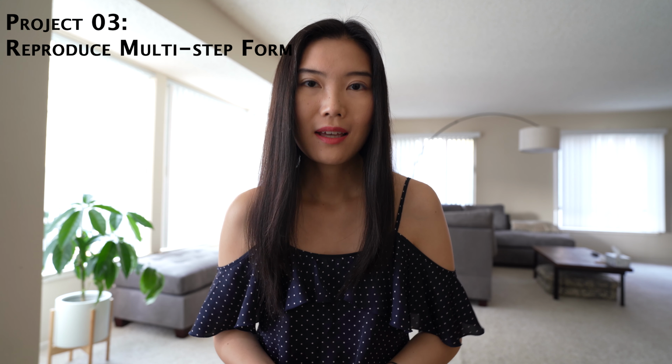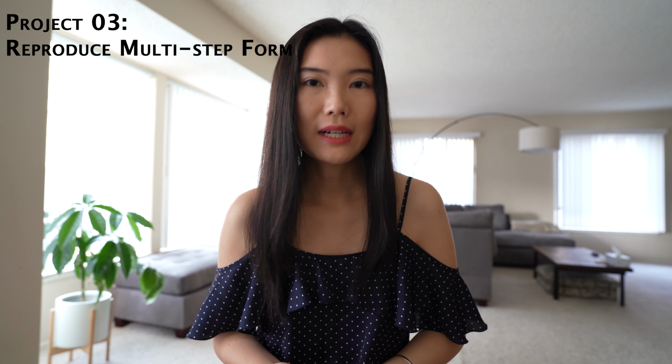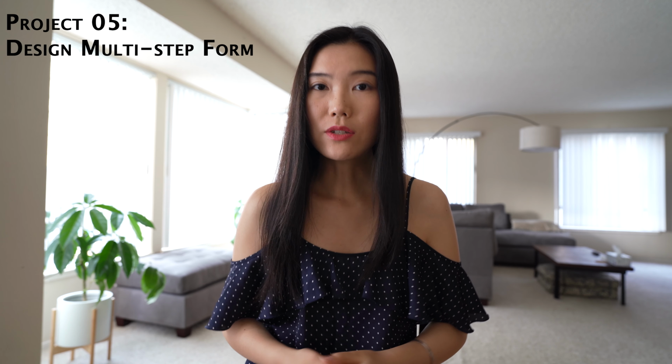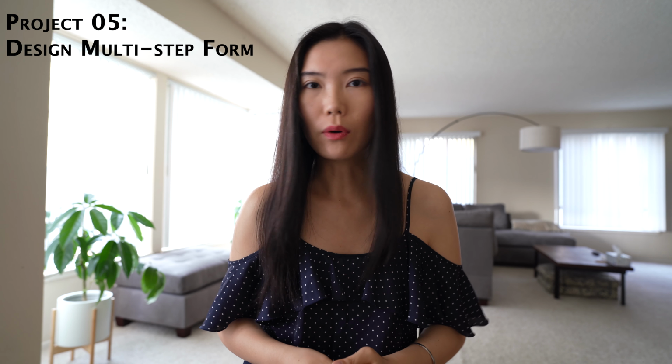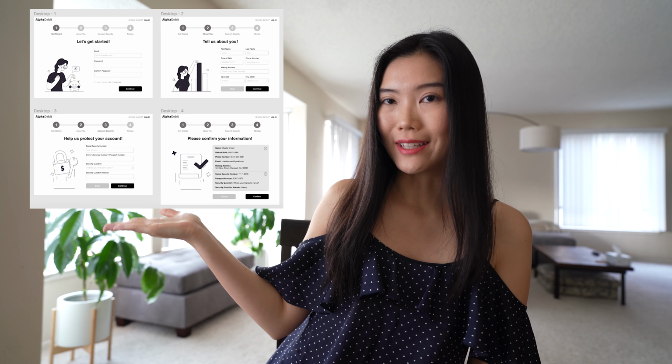The third project is a UI exercise. In this project, we were required to reproduce a multi-step form of Apple's checkout page. And the fourth project is a reflection essay on your process of creating the reproduction of the Apple checkout page. The fifth project is to create a multi-step form for an online banking platform targeting young people. And this is the form I created right here.